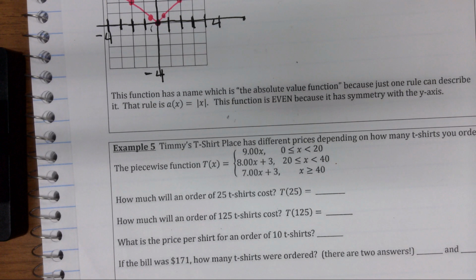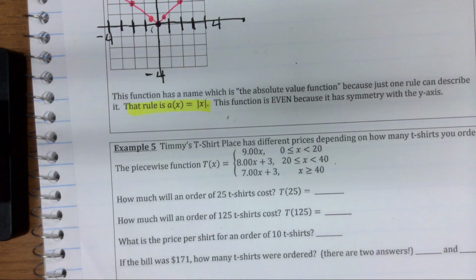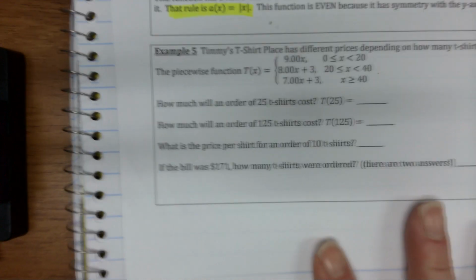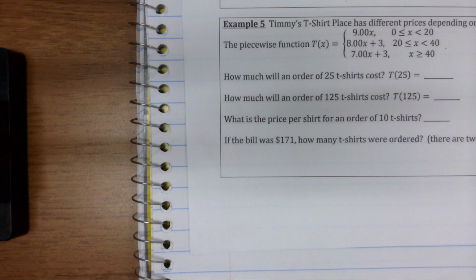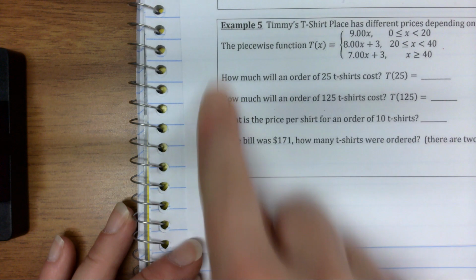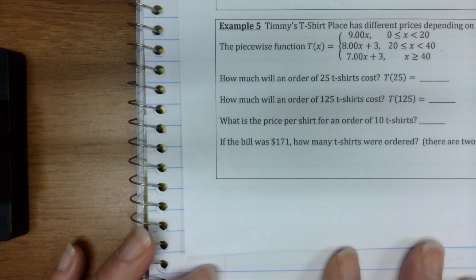All right. Let's look at example 5 and let's practice some more graphing. Ooh, this is a good one because I think that this t-shirt business, if you've ever had to order t-shirts or been involved in that process, this is really how they work.